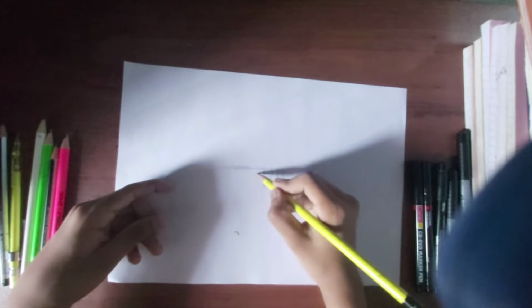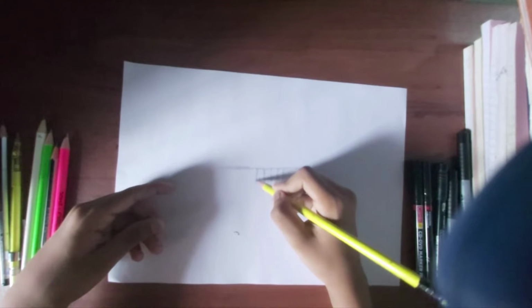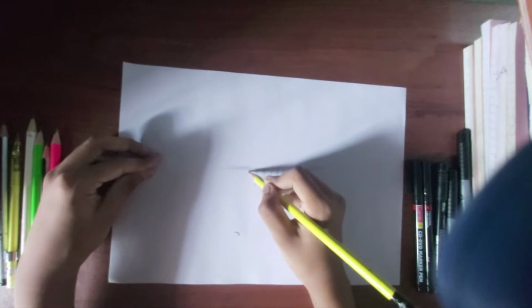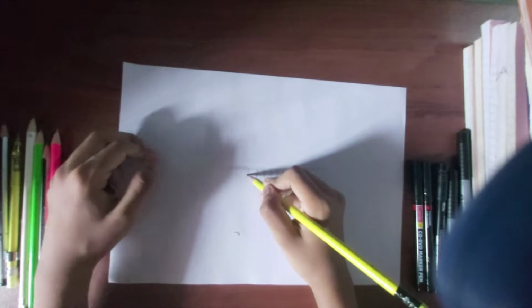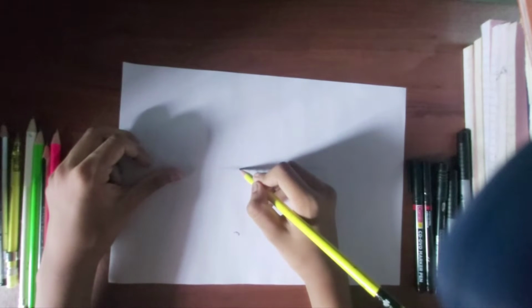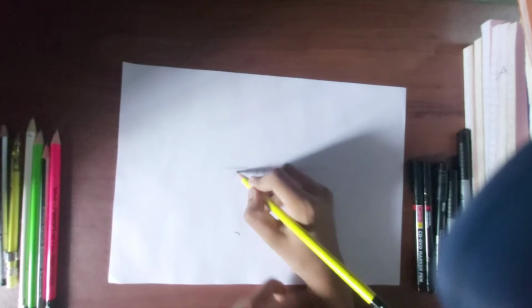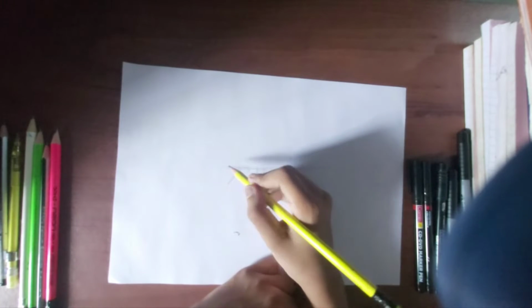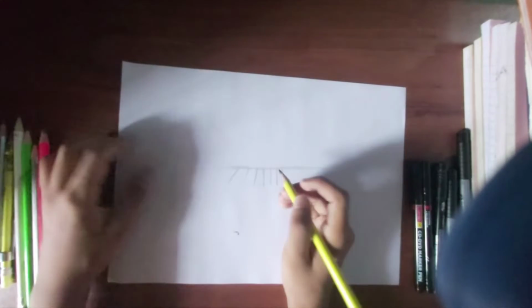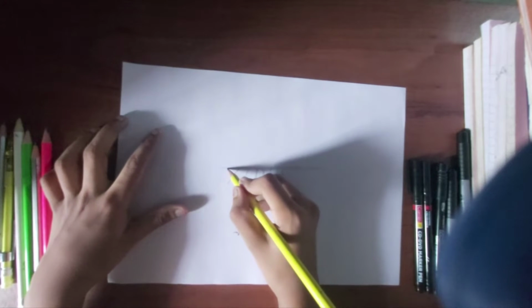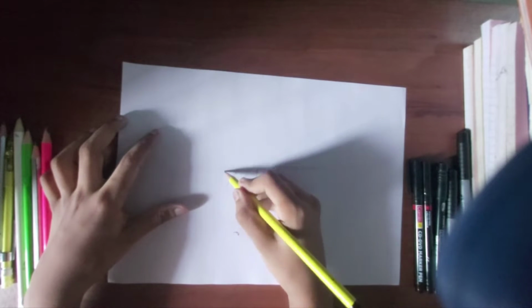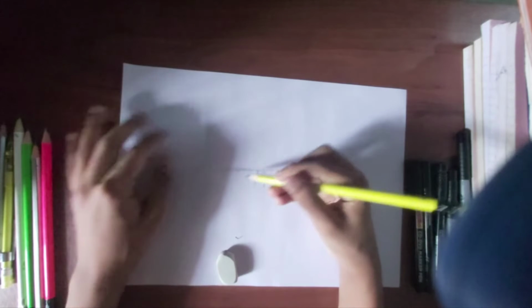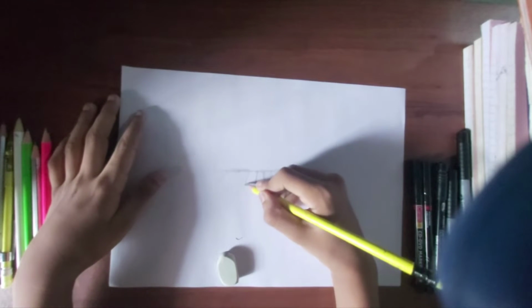Now from here we're going to be going a little diagonal until the line ends. Just a slight turn is needed.